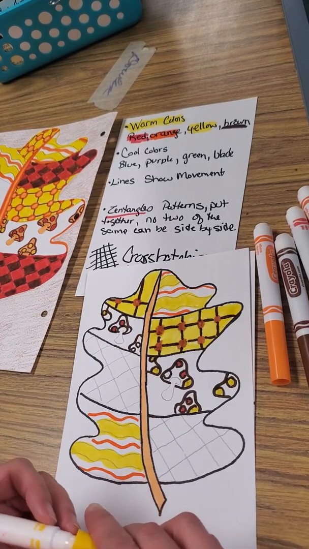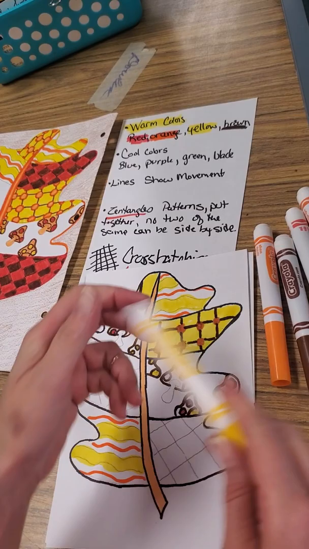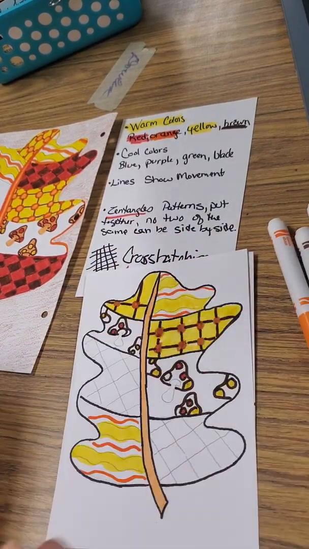There's a multicolor one there. Oops, missed that one again. And we're almost there.